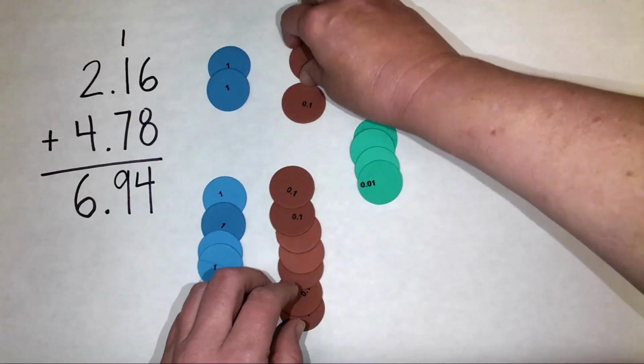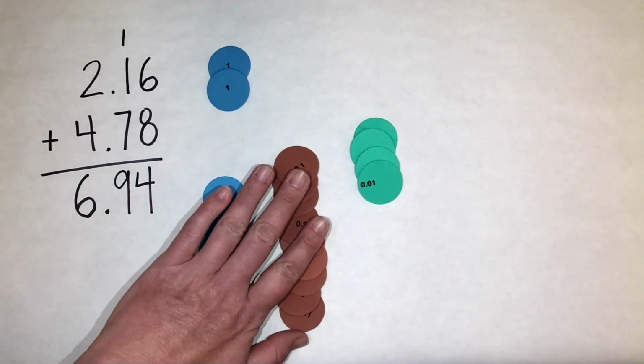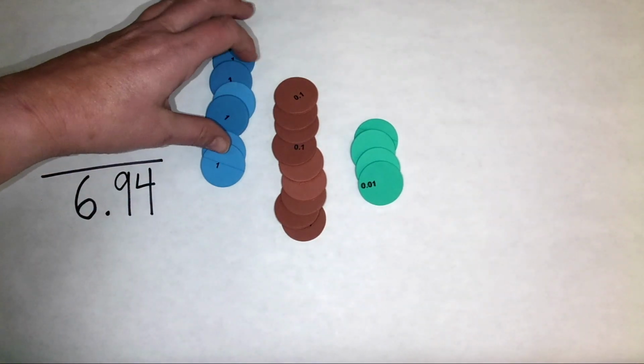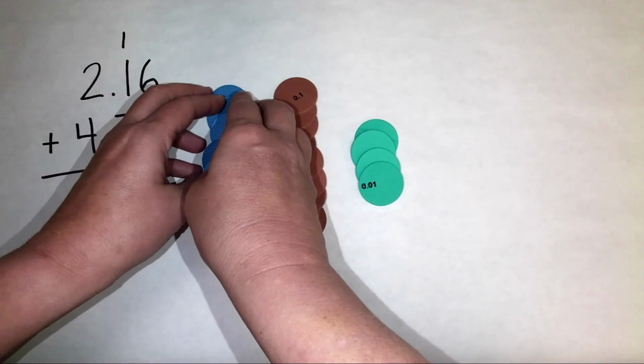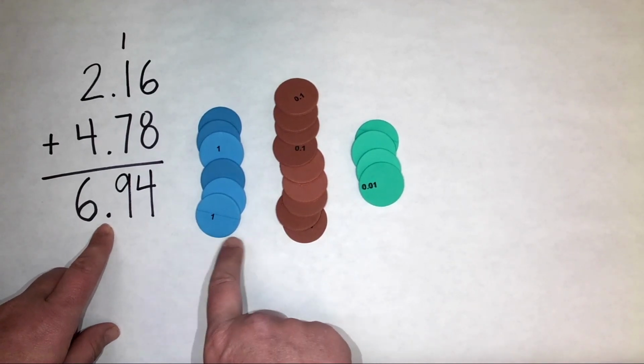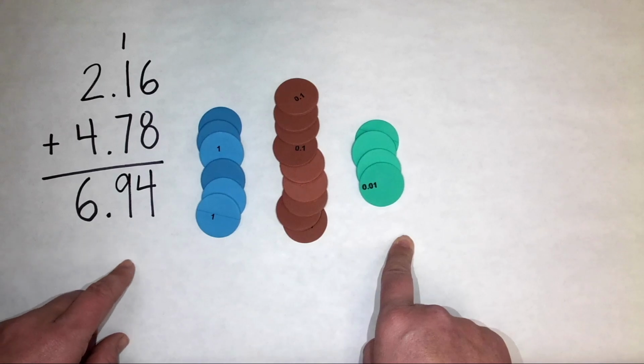Now let's add our tenths. If I have more than 9, I have to regroup. We don't have more than 9, so we don't have to regroup. And now I add my ones. And I see I don't have more than 9, so I don't have to regroup. So let's check to see if what I did earlier is confirmed with my place value discs.